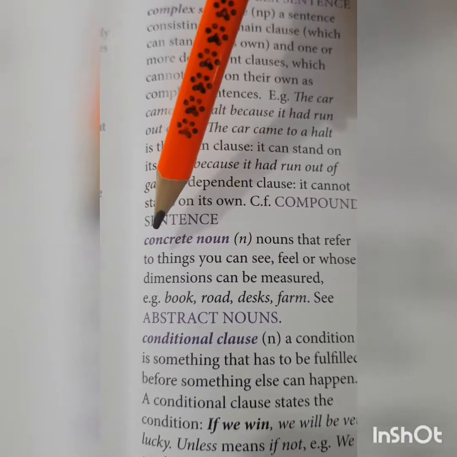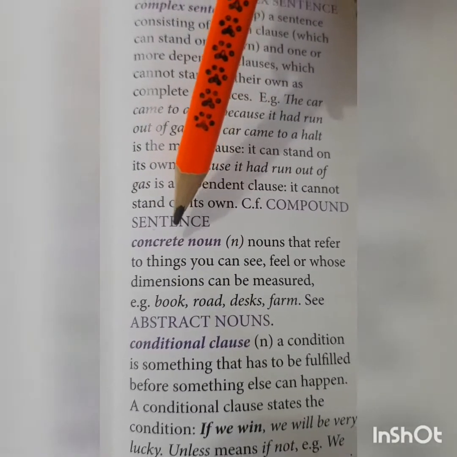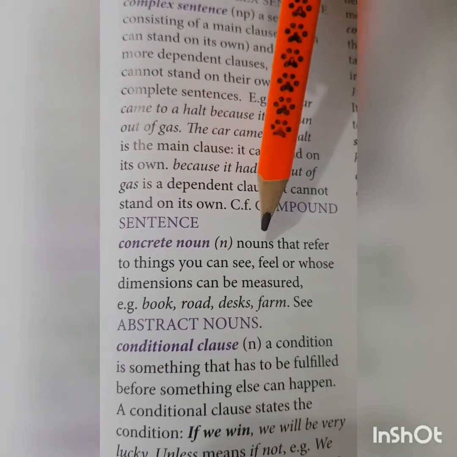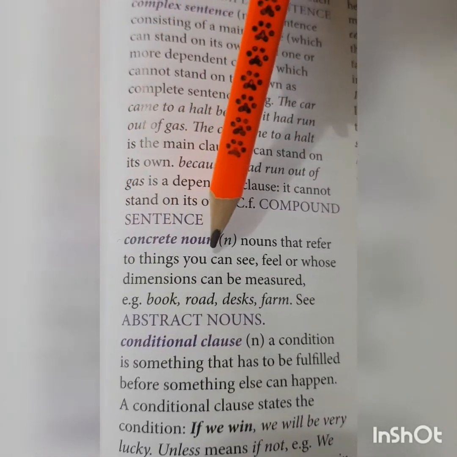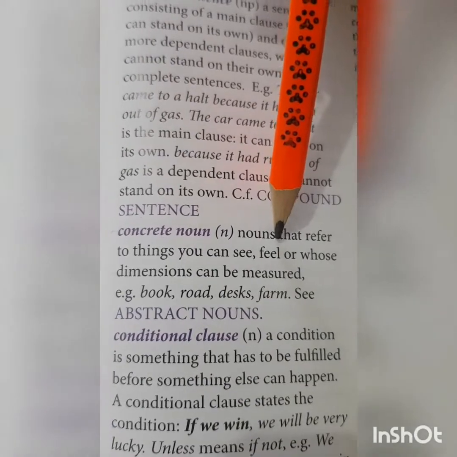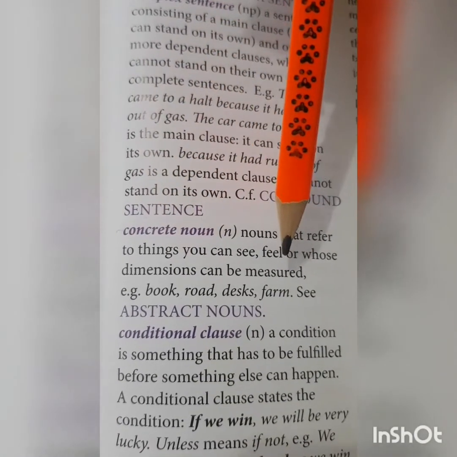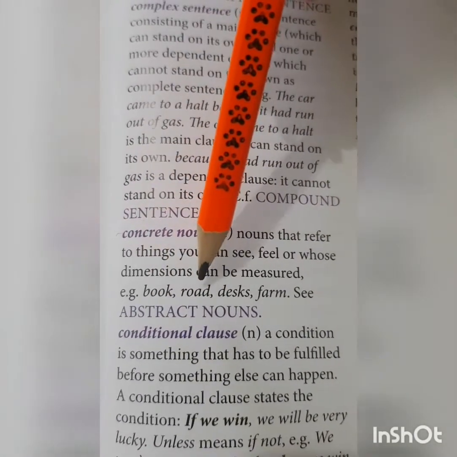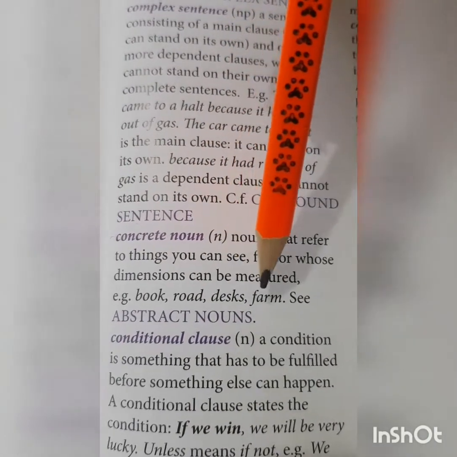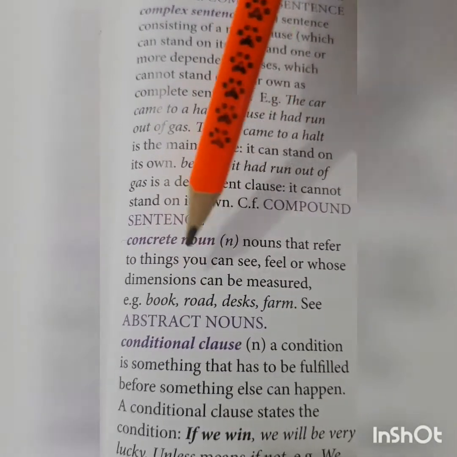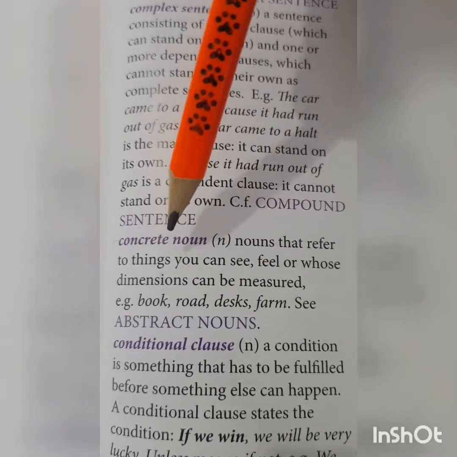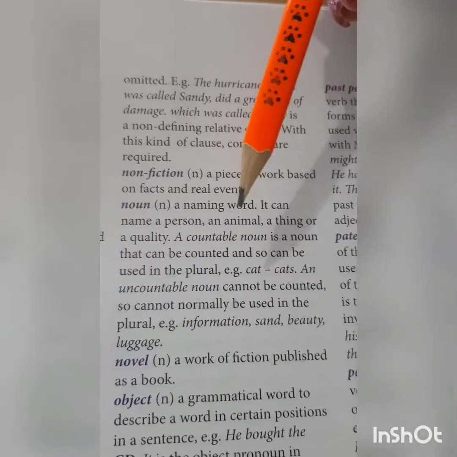It's different to concrete nouns. Now, a concrete noun is a noun that refers to things you can see, feel, or whose dimensions can be measured. So if it's a book, the road, desks, farm, these things can actually be held, touched, measured. These are concrete nouns, okay?